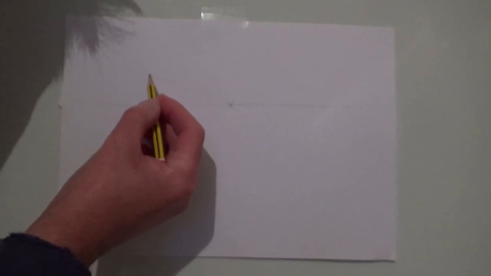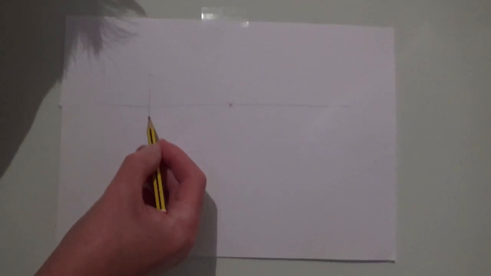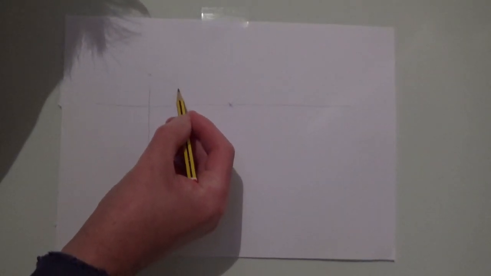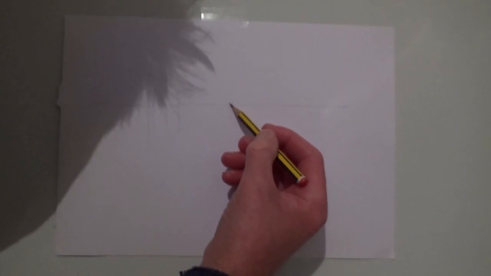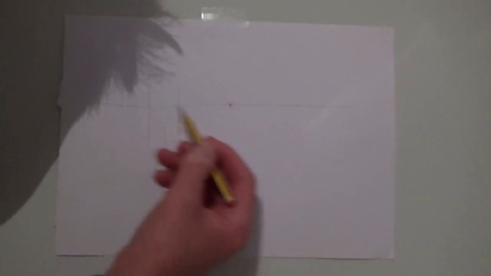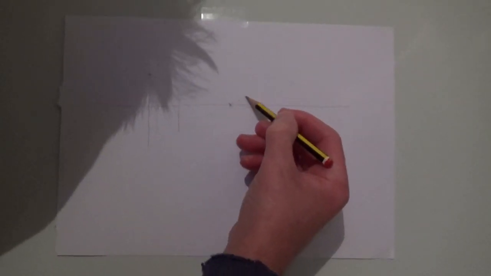That's going to be the top and bottom of a door. It's going to be kind of floating in midair, and the sides just go straight down. Okay, so there's one door, and then I think I'll stick some others. Okay, so that one's kind of, the horizon's cutting through the middle of that one.